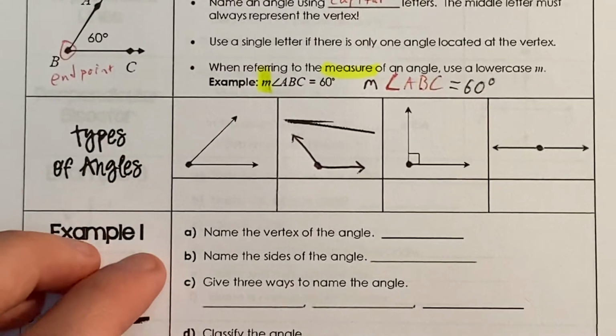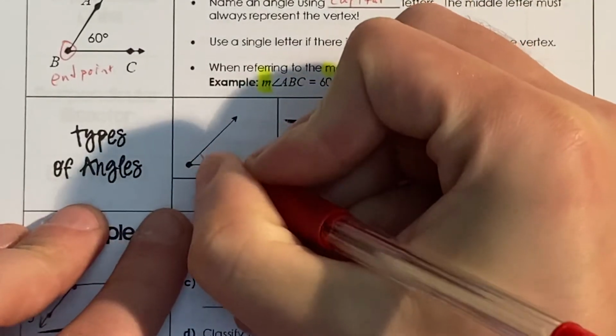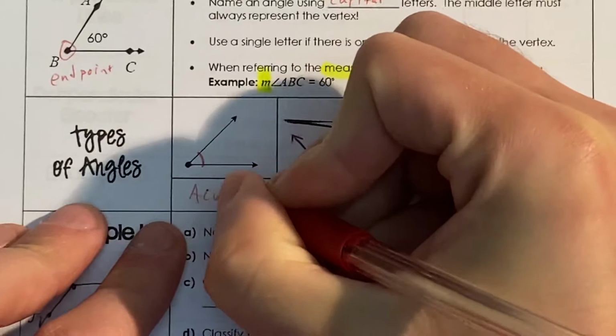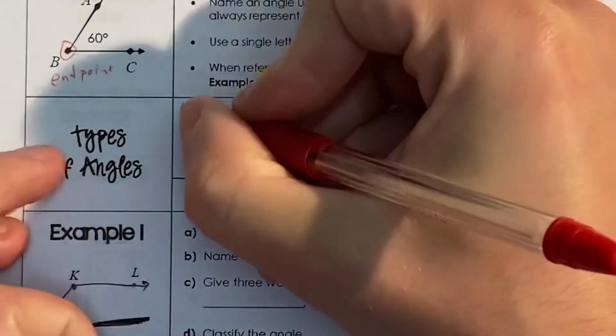All right, types of angles. Probably have heard of these, so let's just go through them quickly. Right here, this is called an acute angle. That's what acute angles look like. They are less than 90 degrees.